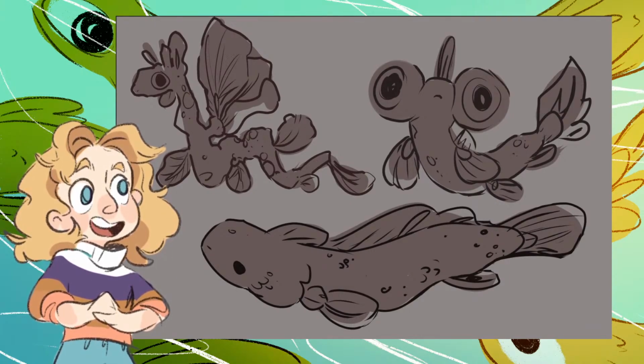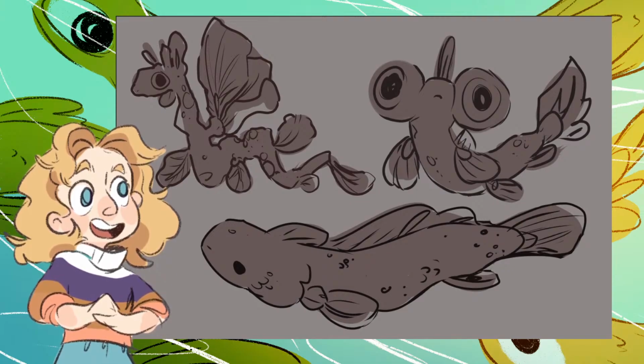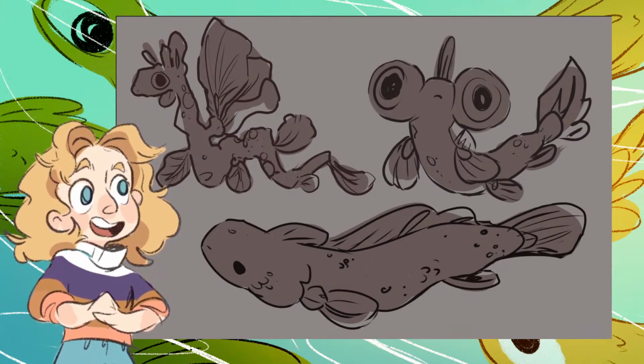What would be the evolutionary advantage of having eyes that protrude so much? I should probably smooth out the line a bit, so he's a little bit more aerodynamic? Water dynamic?